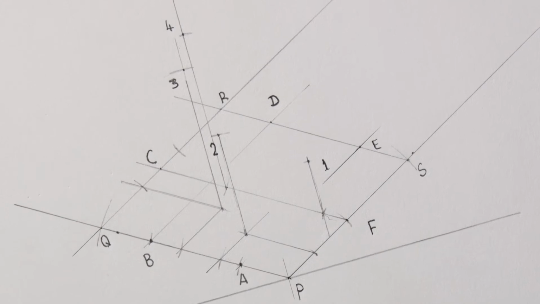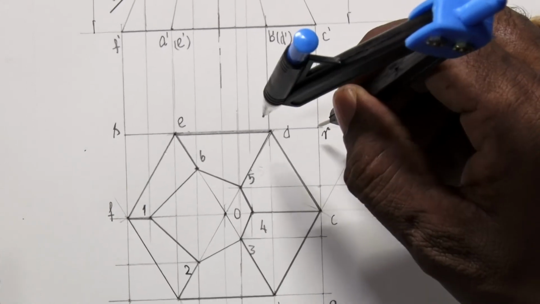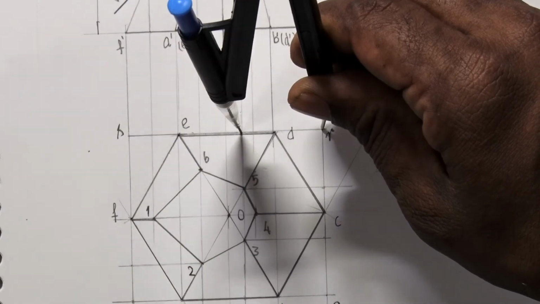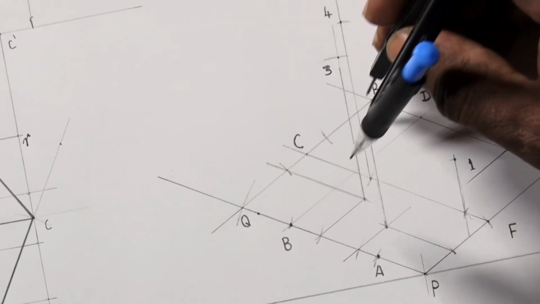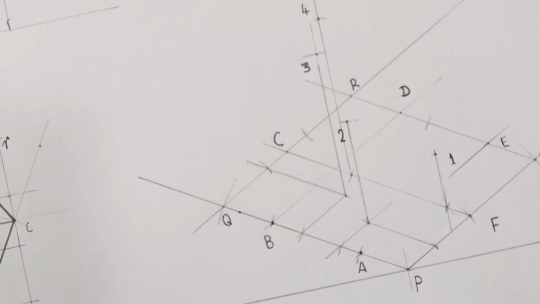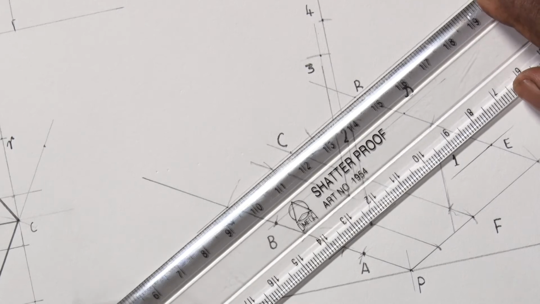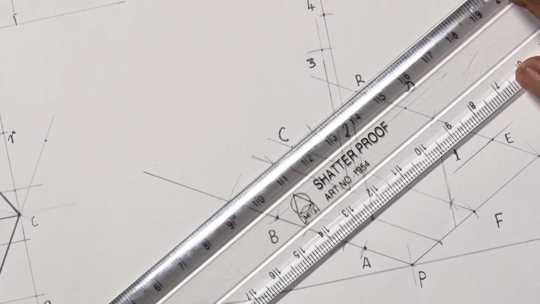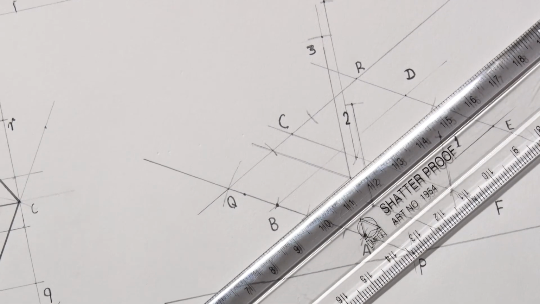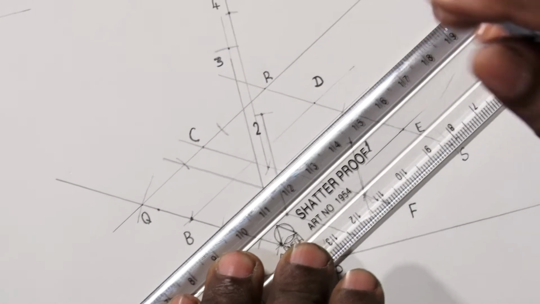Then we have RQ, we have RS and the distance is taken. RS and the distance is taken. So obviously you will be able to find out the location of 5, like this.